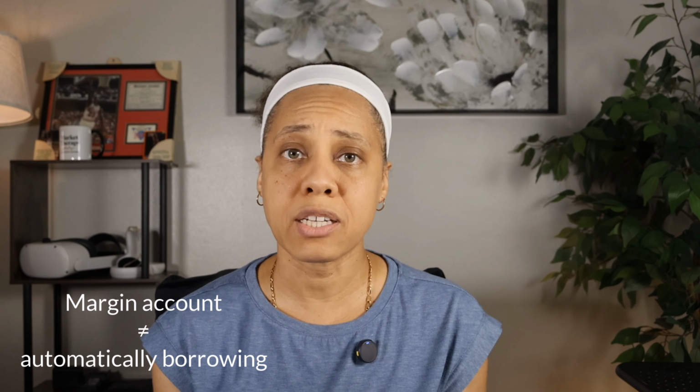The word margin can make this sound more confusing than it needs to be. Having a margin account doesn't always mean you're actively borrowing money. It means the account can support margin features. Whether you're actually borrowing depends on your broker, your settings, your balance, what you're trading, and whether you're using buying power beyond your own cash. So don't panic just because the account says margin, but don't ignore that either.